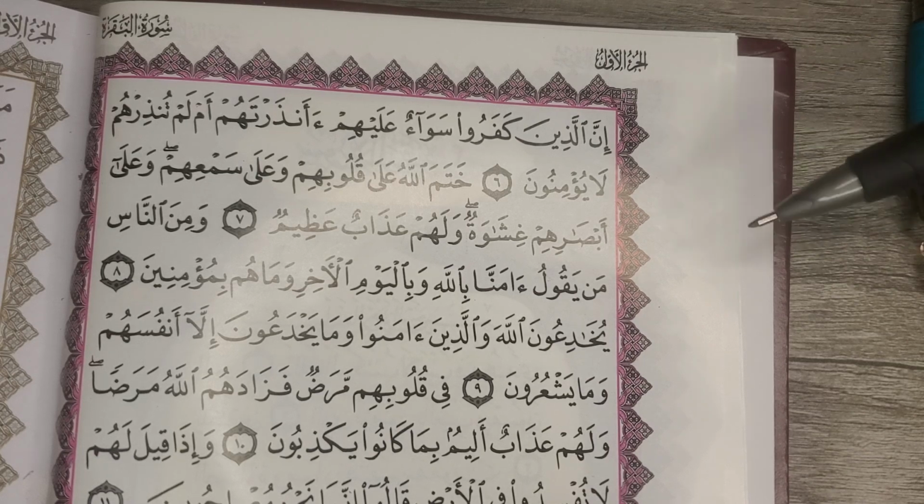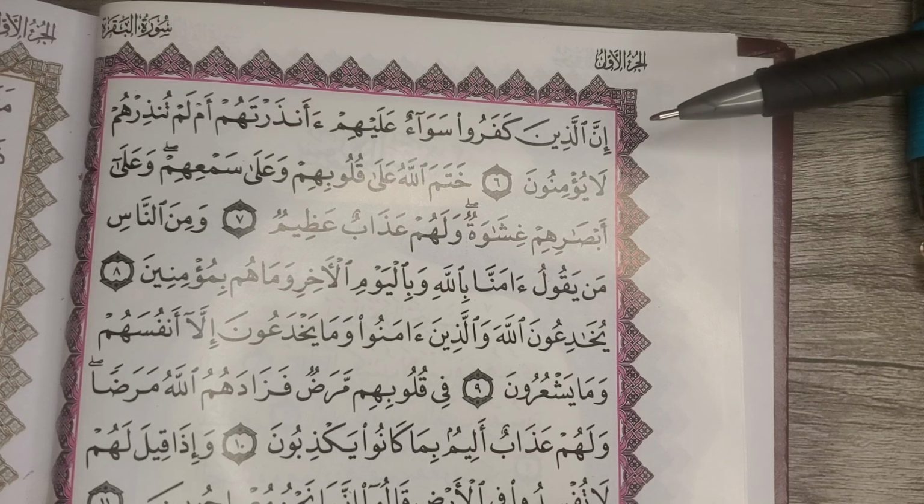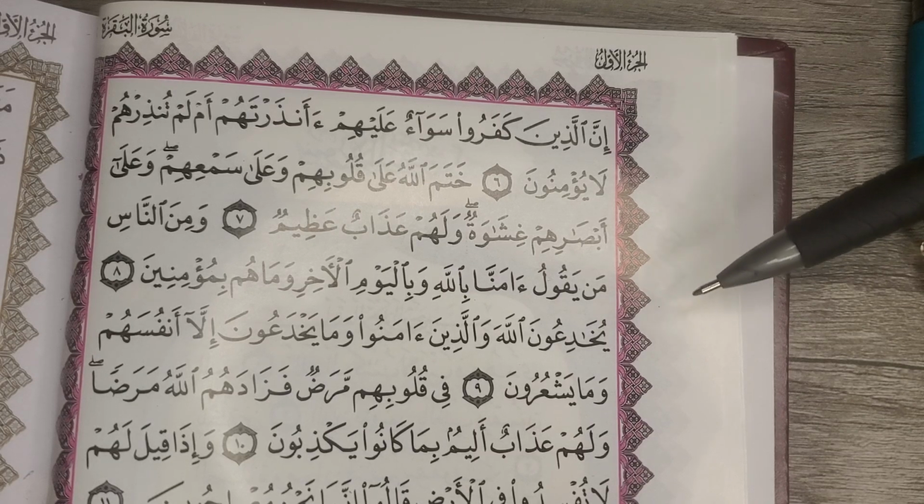We stopped at āyah 8, so I'm going to read from āyah 8 to 9, and 9 is the new lesson, inshallah.